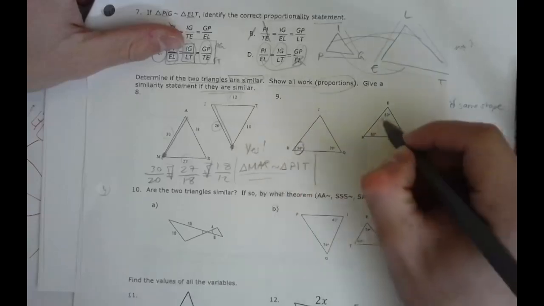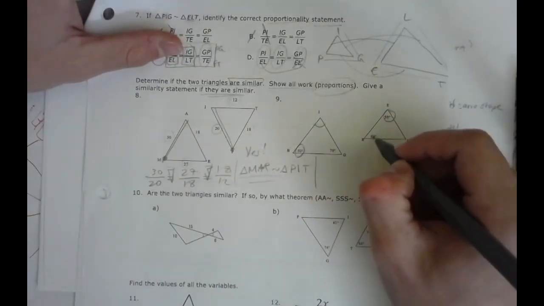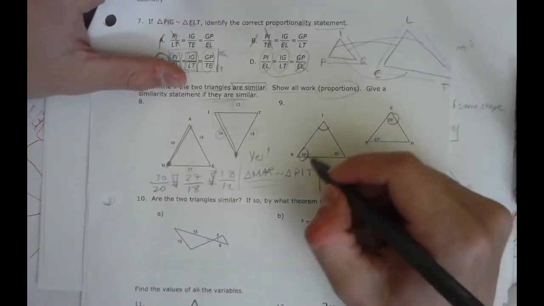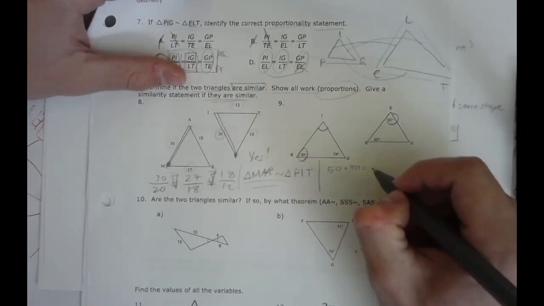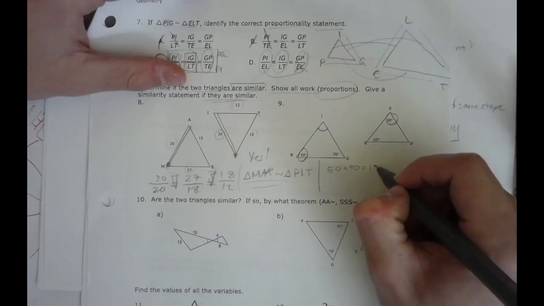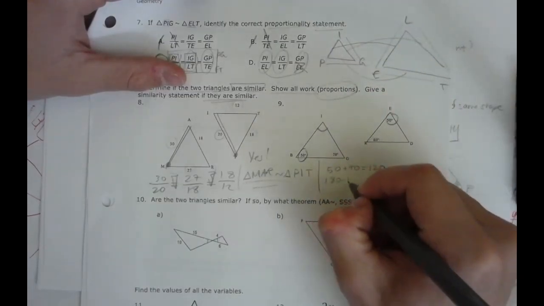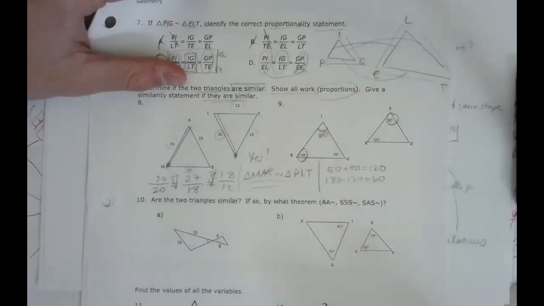In this case, I already see we have an angle in common between these two triangles, and I would like to know if this last angle is in common with the remainder over here. So what I might do, if these triangles are similar, this one should be 60. To test it, I will add 50 to 70. 50 plus 70 is 120. And then the remaining angle must be 180 minus 120, which is definitely 60. So this one would be 60.